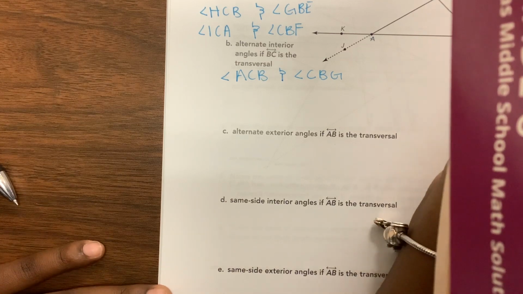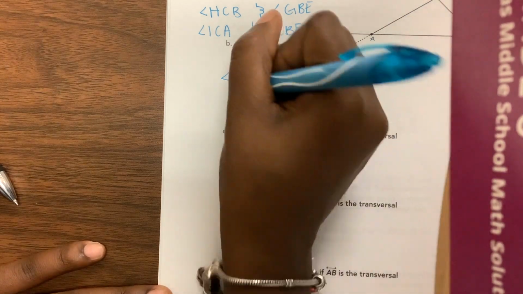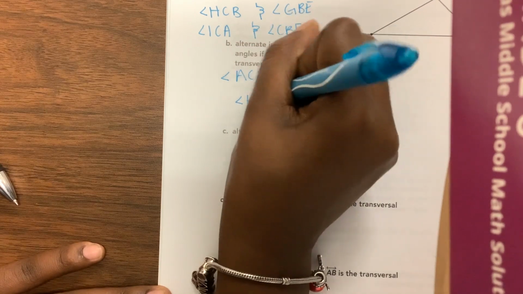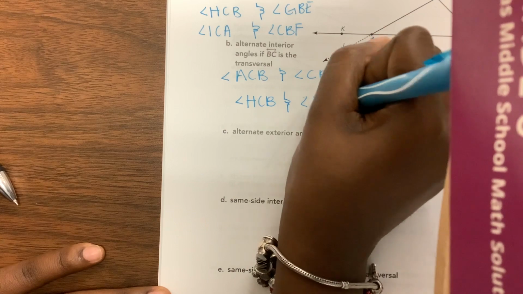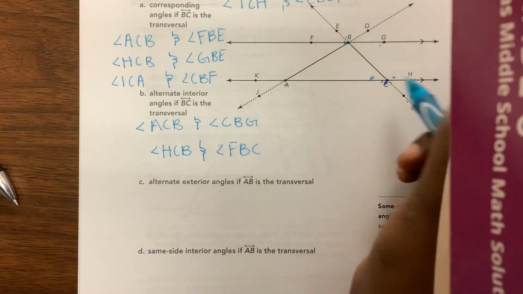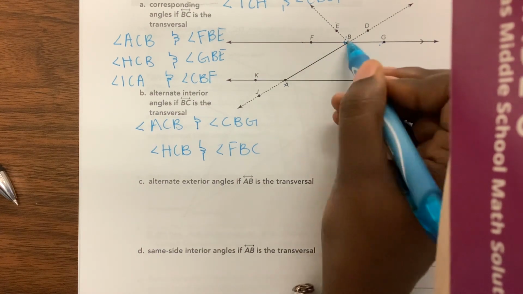And then we could say HCB and FBC. Angles HCB and FBC. Okay? One more time so you can see it. HCB with FBC.